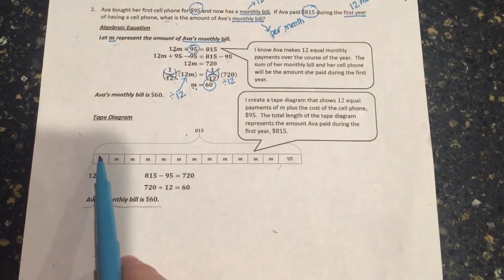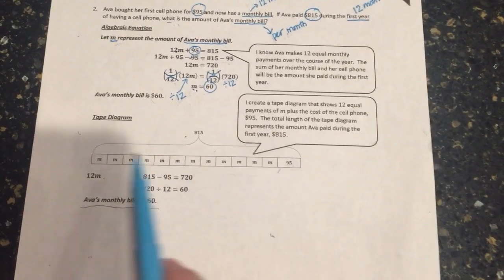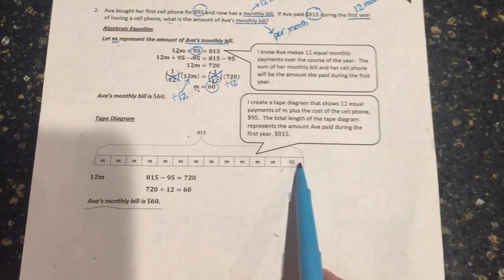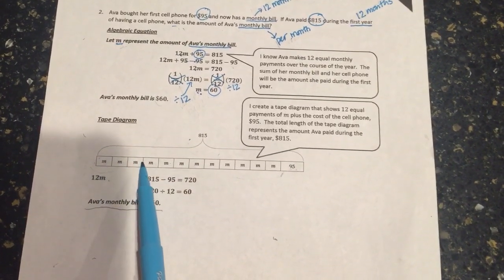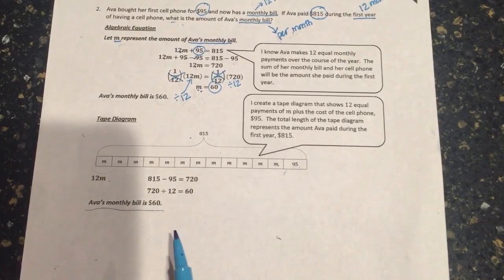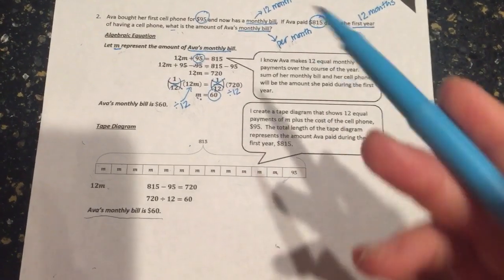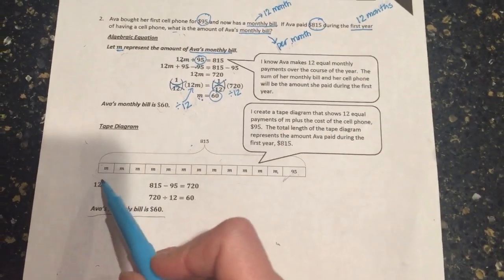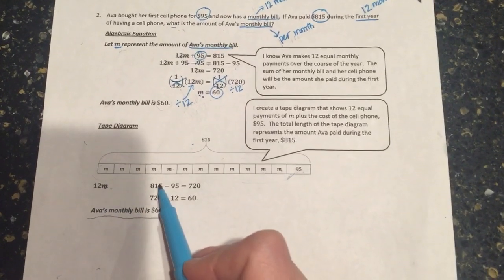We could also draw a tape diagram. So here's Ava's cell phone plan, or how much she paid for an entire year, in a tape diagram. So we have monthly bill, monthly bill, monthly bill for 12 months, plus the $95 for her cell phone that she paid for, and all of that total is $815. So we have 12M, 12 times her monthly payment.